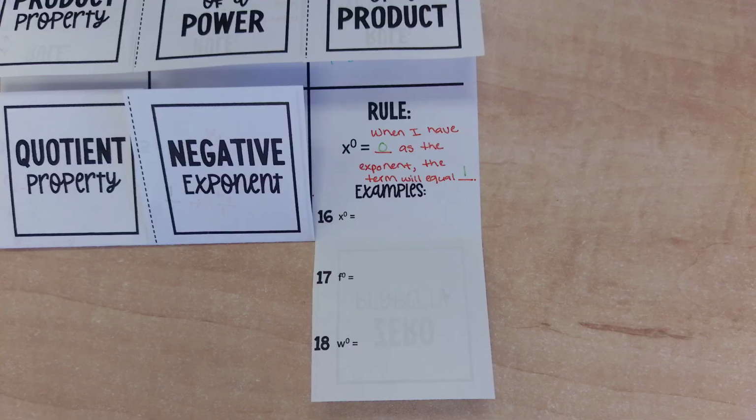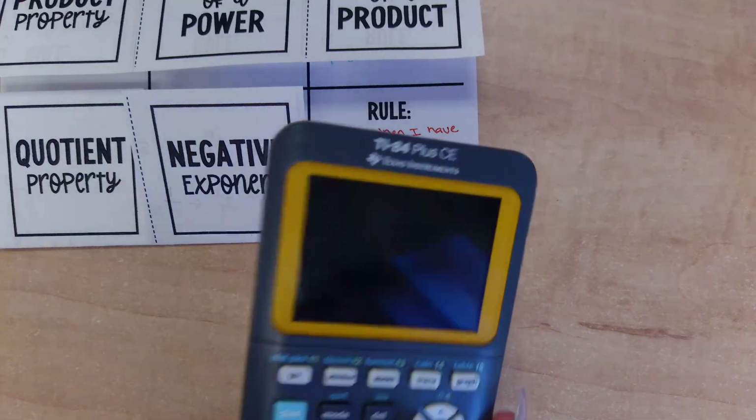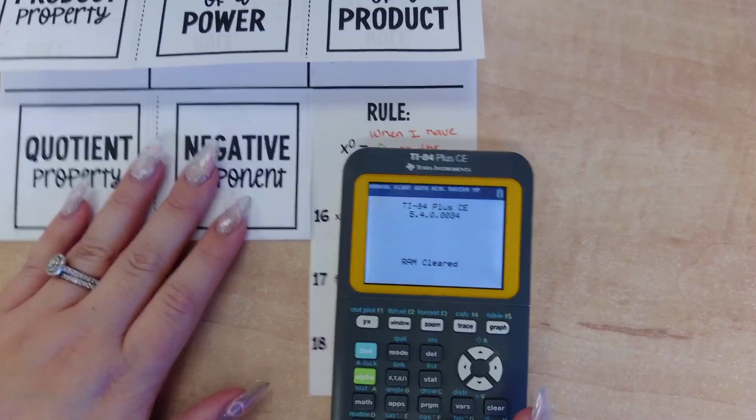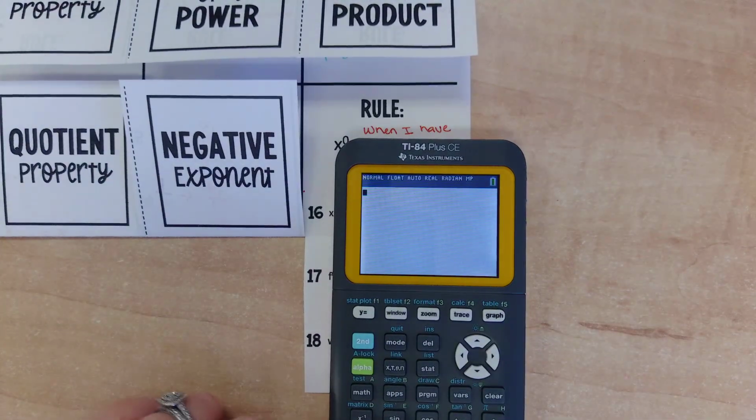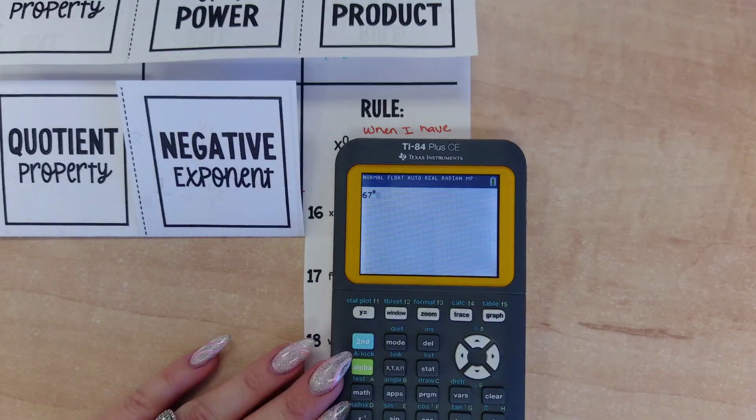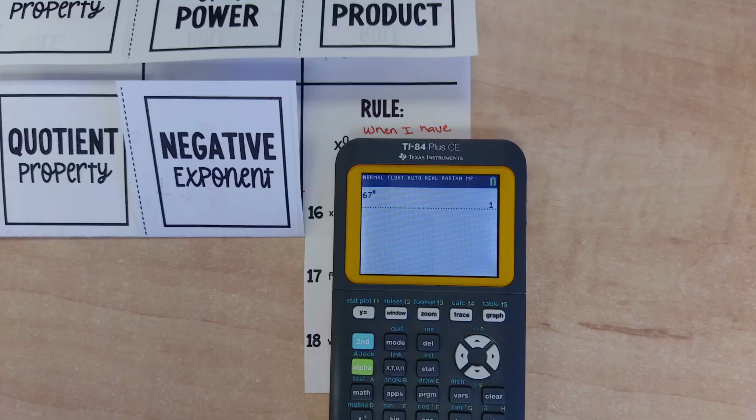When you have a 0 as an exponent, no matter what the base is, the value will always be 1. For example, if I were to go on our calculator here, let's do 67 to the power of 0. I want you to watch what happens. We're going to get the output of 1.